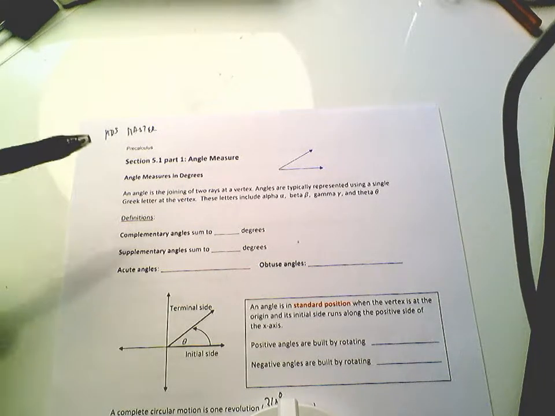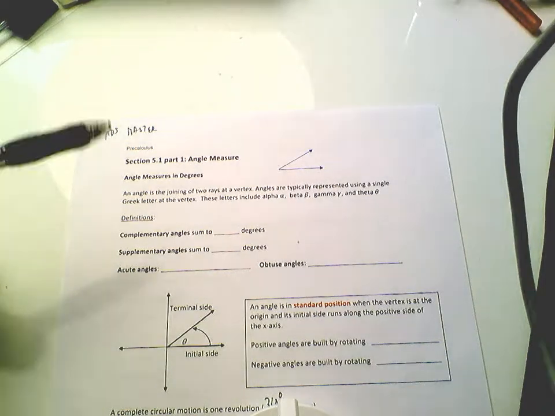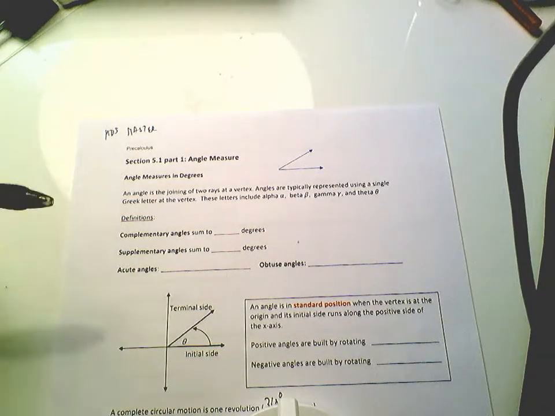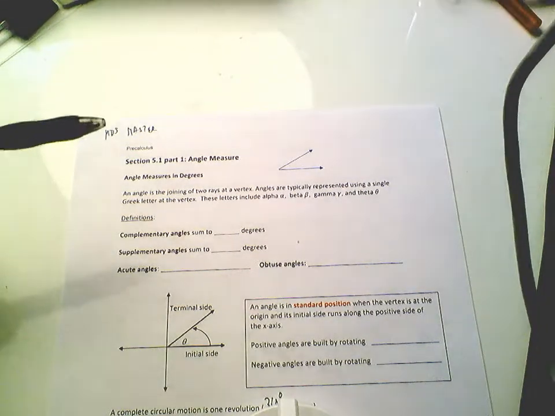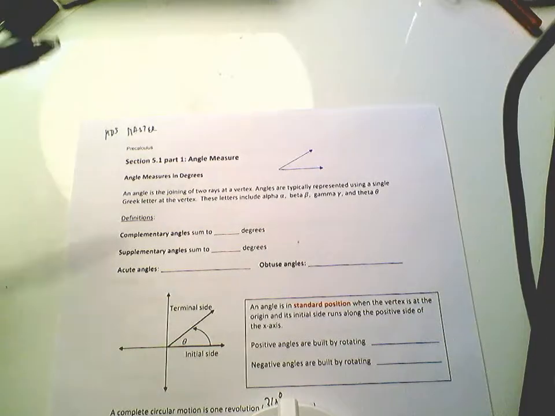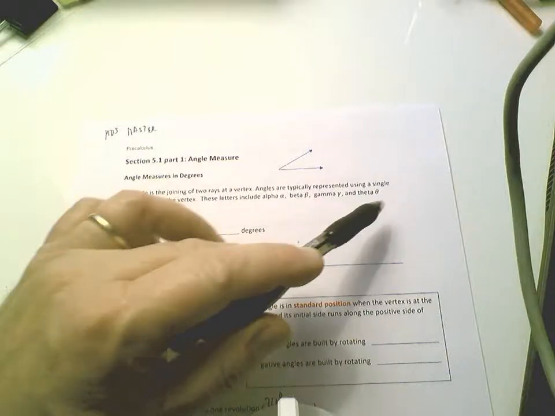Now, from a variable standpoint, when we do angles, we're going to start using Greek letters rather than the letter X or Y, like we usually do in everything we've seen so far. The variables associated with angles are going to be Greek letters, and the most common one you'll see is this last one, the Greek letter theta.